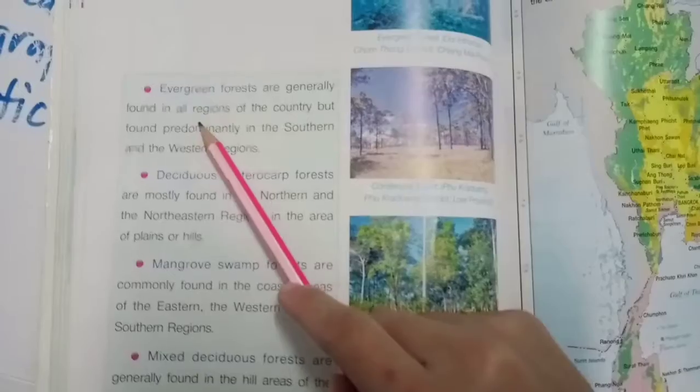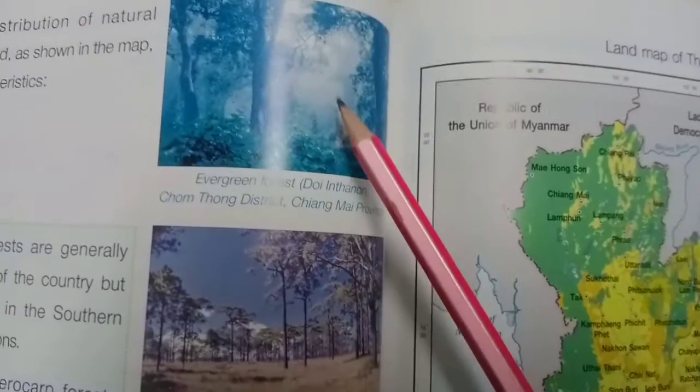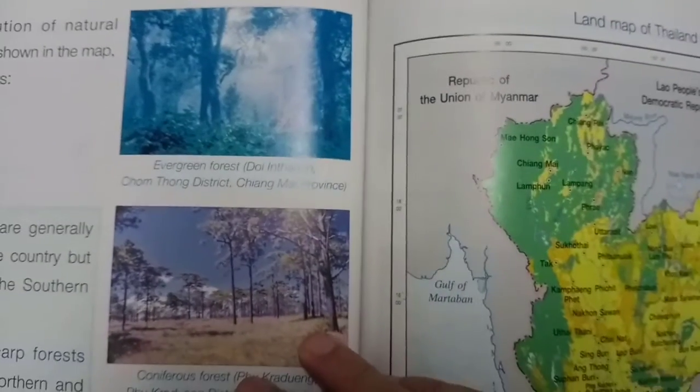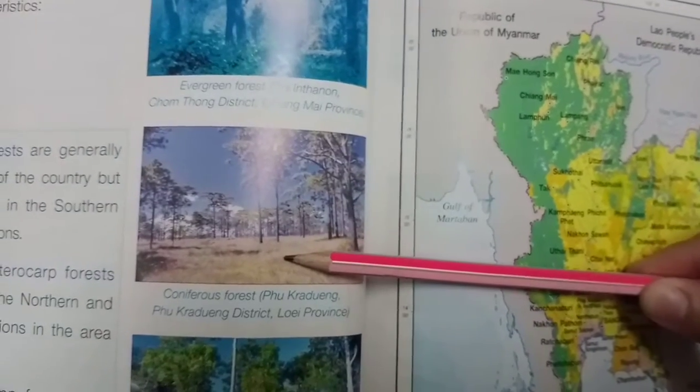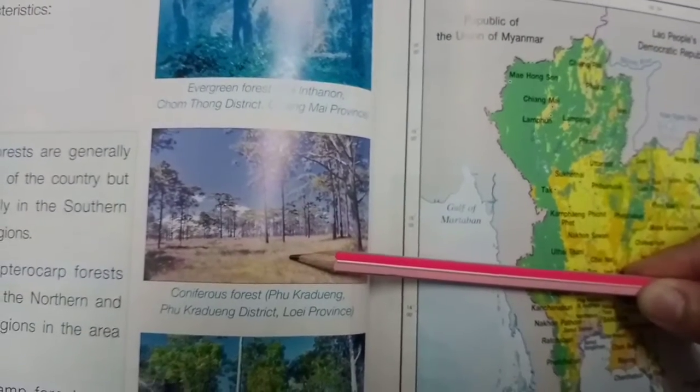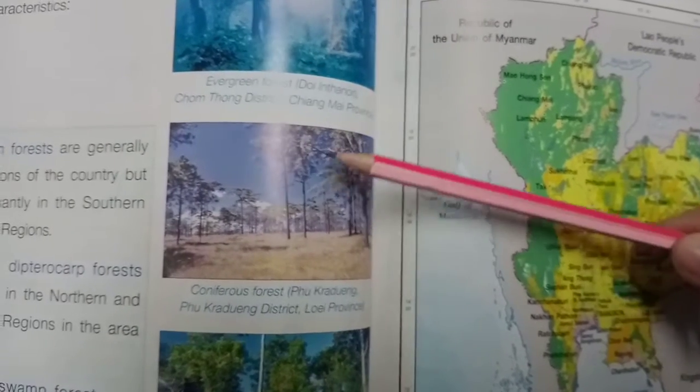So we have here evergreen forest. It shows here Doi Inthanon. There are a lot of trees down there, and we have these coniferous areas that sometimes are dry, sometimes rich in grass and trees. The leaves there are a lot.